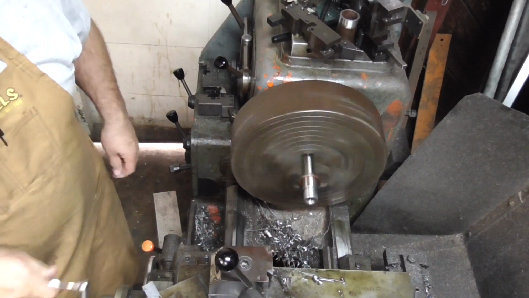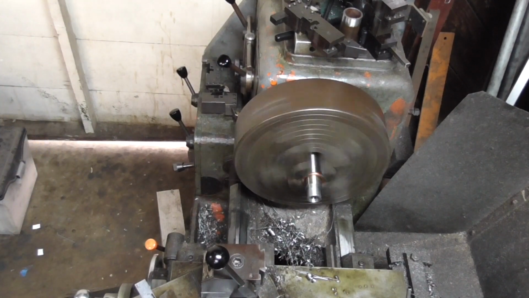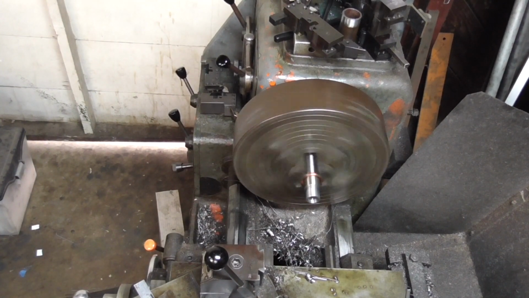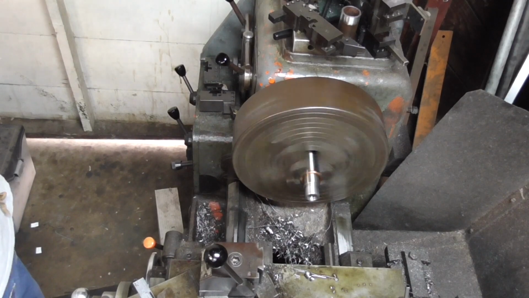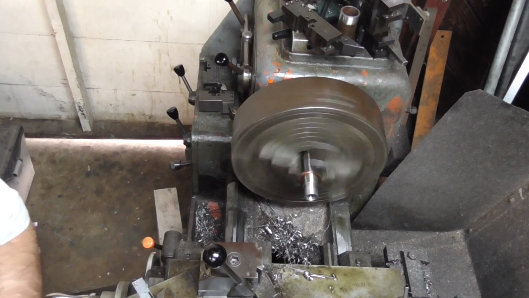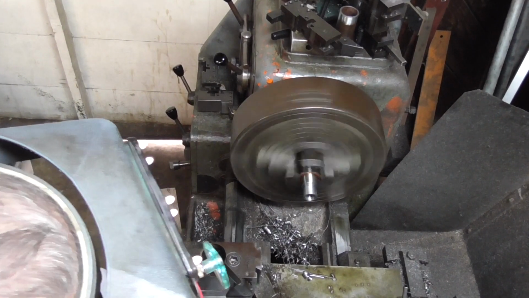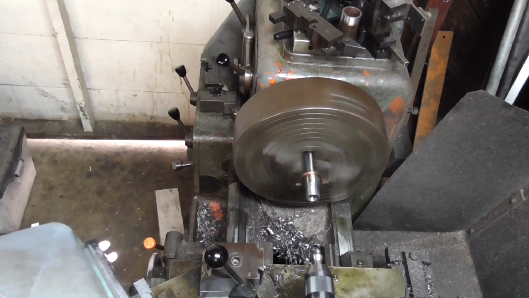Dial this out of the way. I'm going to get my half center out of the tailstock here. I'll pop it out and put the drill chuck in. And grab my countersink for the beginning of the chamber.